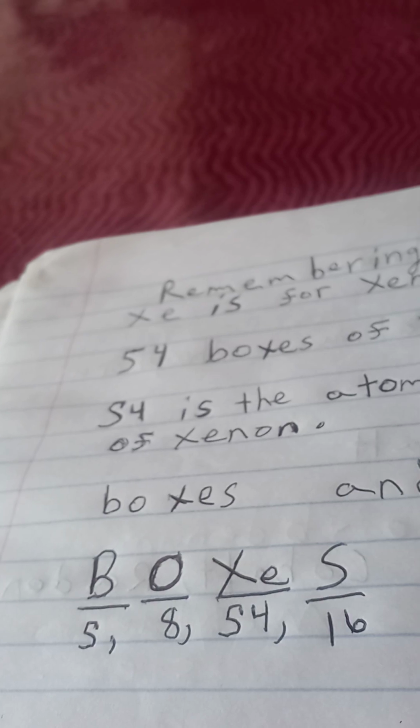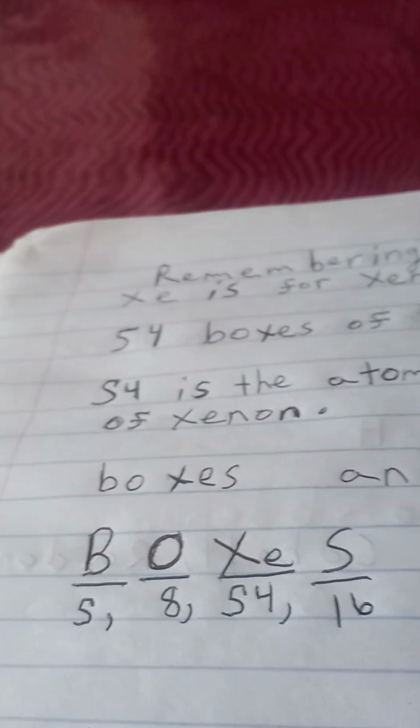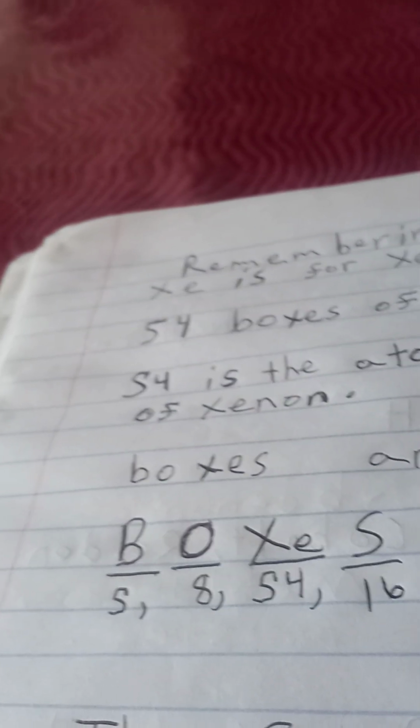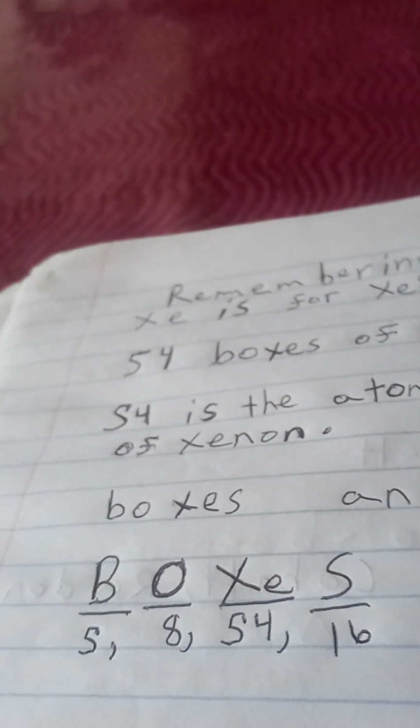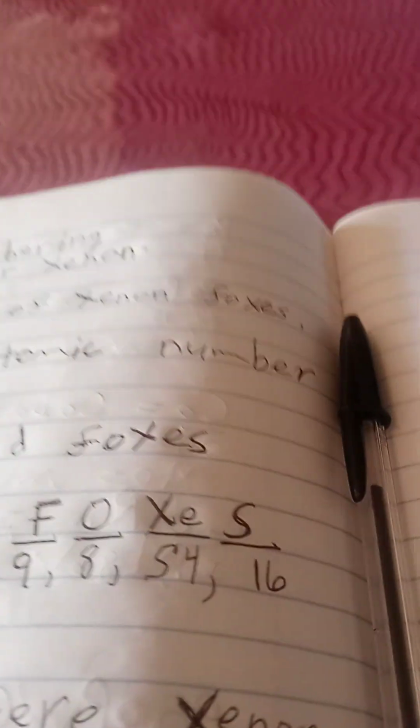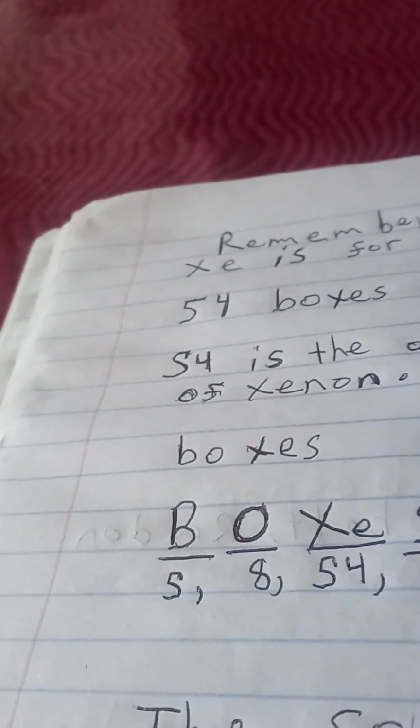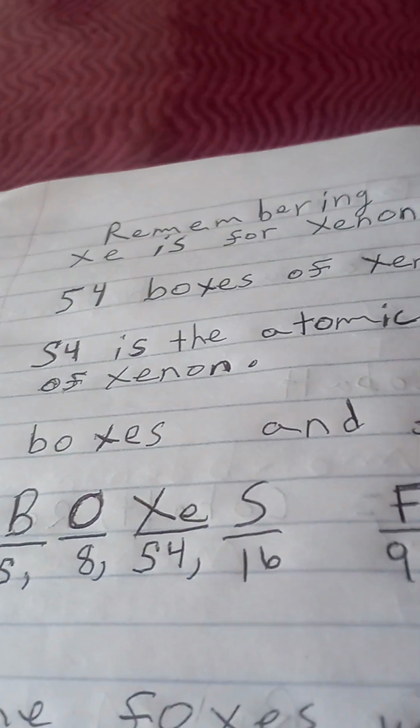Maybe you can use this method. I think it's a good one. And I want you to look at the atomic number too as I show you my method. 54 boxes of xenon foxes. 54 boxes of xenon foxes.